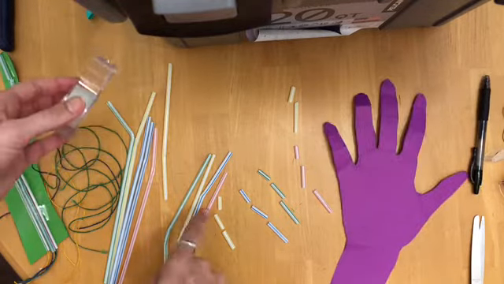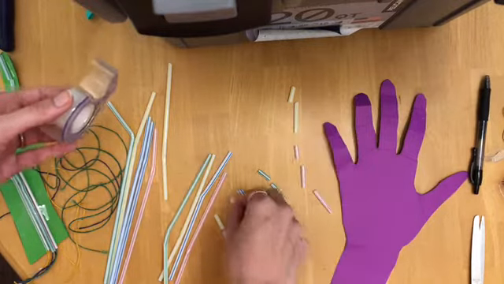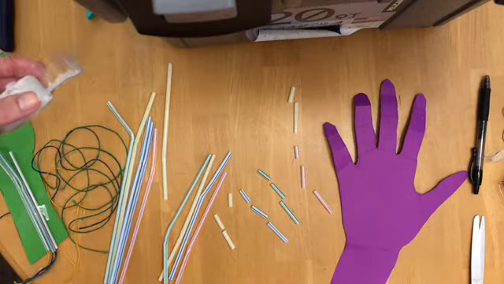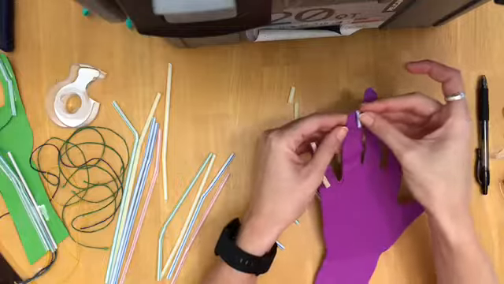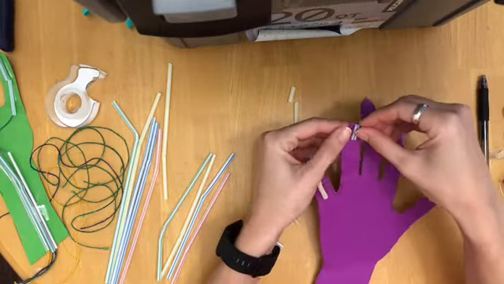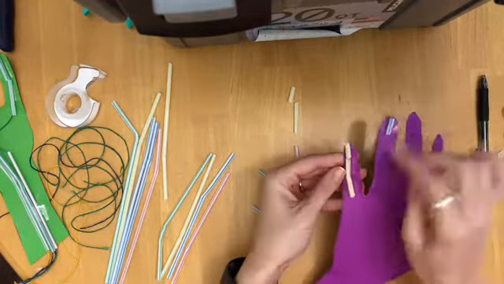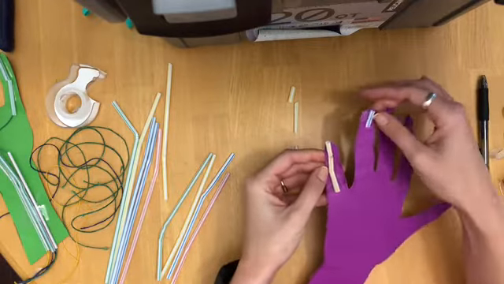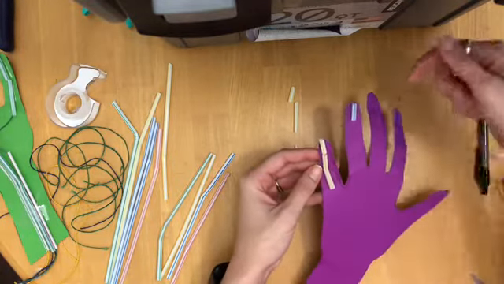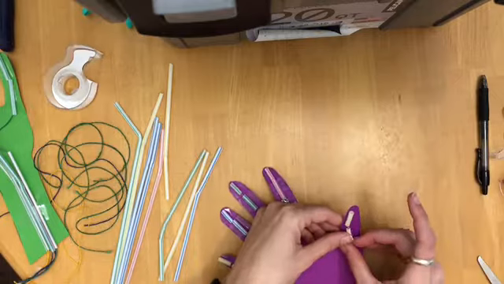The next step, we are going to use small pieces of tape to secure our straw pieces and our bones to our finger. Use 1 piece of tape for each straw and ensure that your straw pieces are straight and the tape does not cover the opening. And of course, repeat this step for each finger.